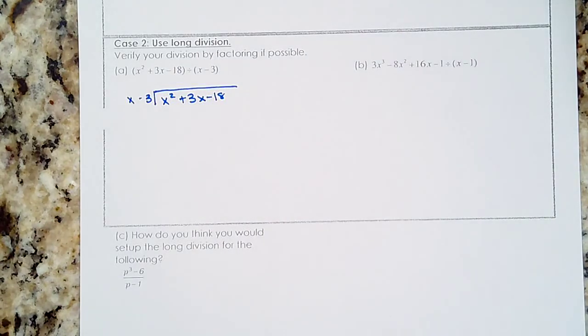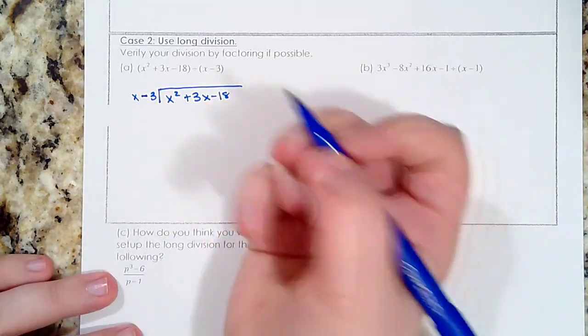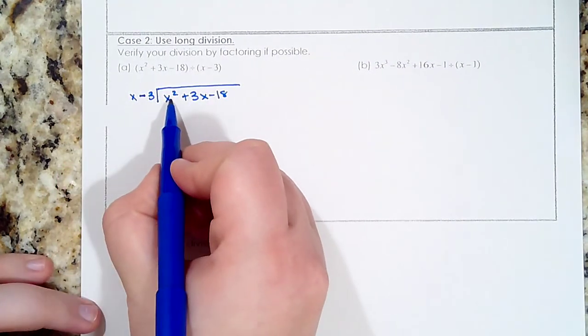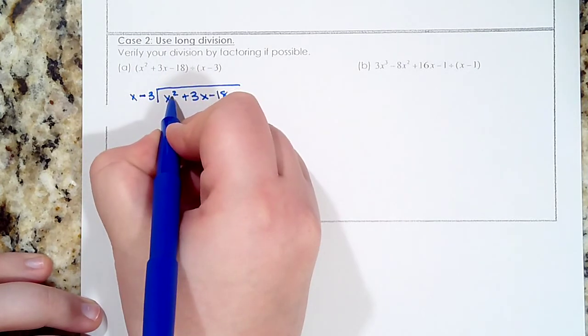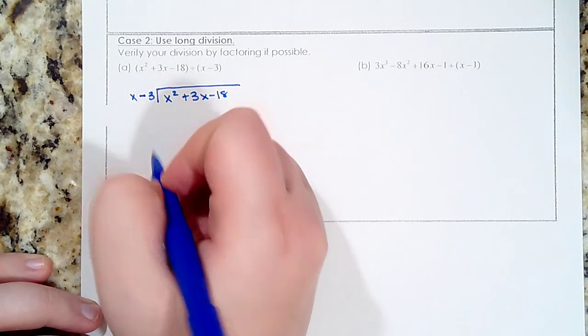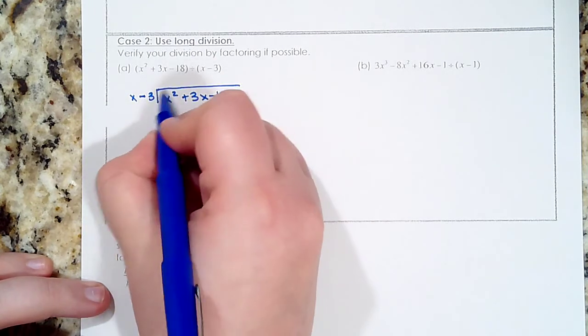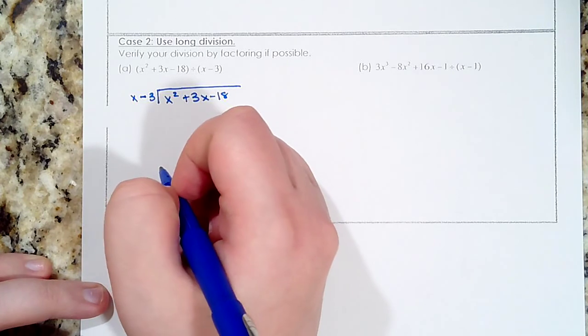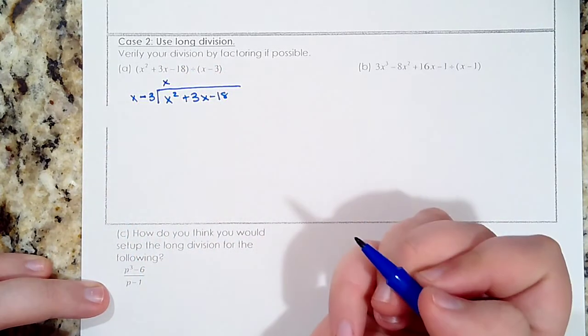Now, I think some of you saw this in Algebra 1, but if you didn't, that's okay. I'm going to go through it step by step. The first thing I have to know is that I'm dividing x squared by the farthest left term. So how many times does x go into x squared? Well, it doesn't technically go into it at all because I still have that 3 to think about. So I'm going to put a placeholder here.